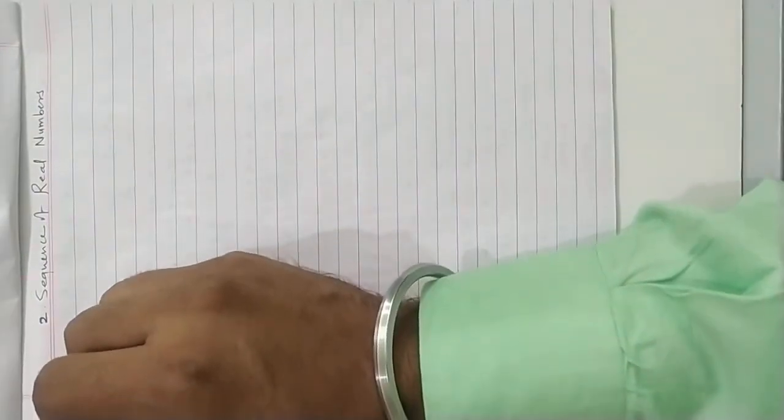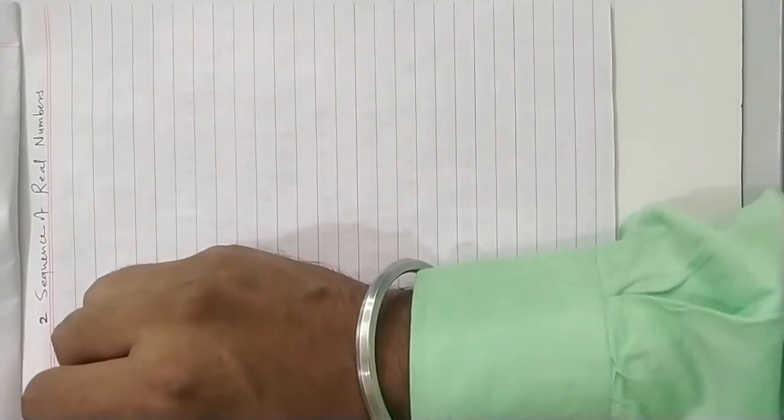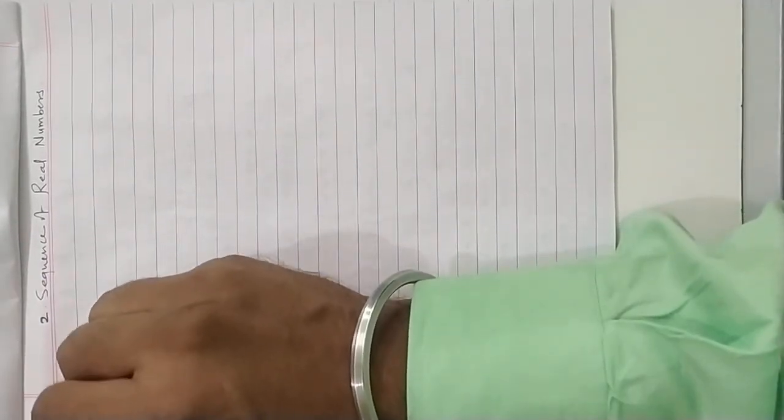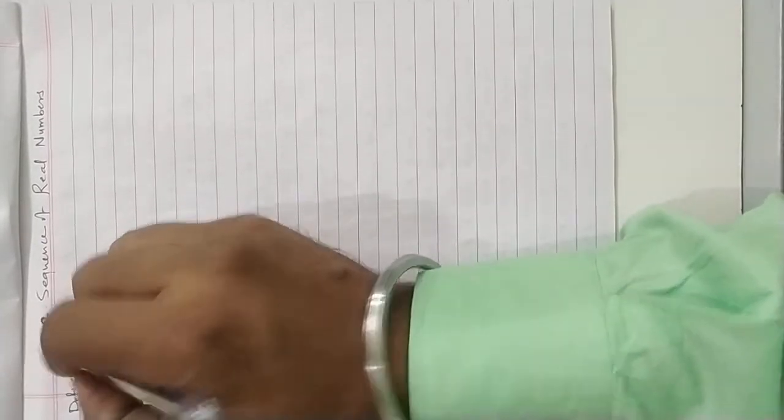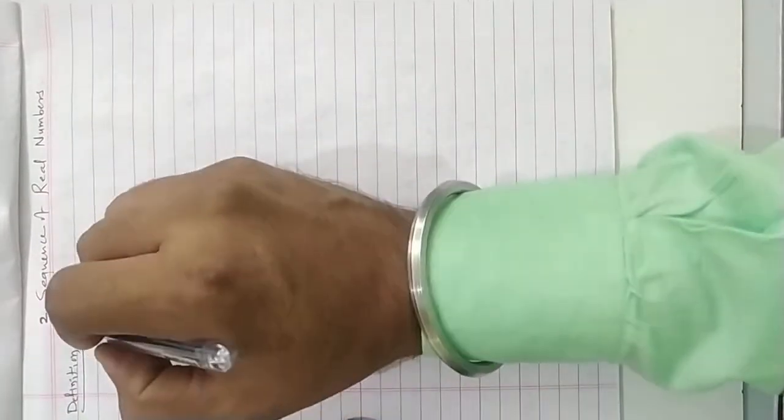The first thing is the definition of a sequence.